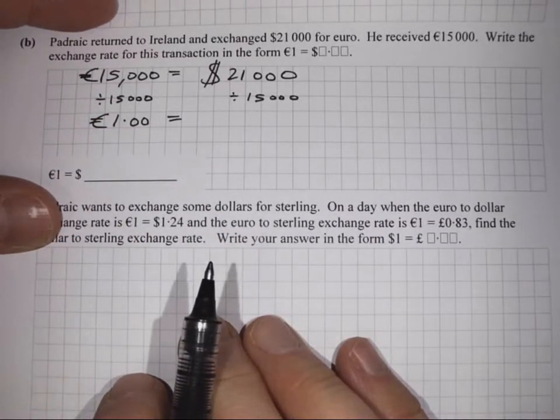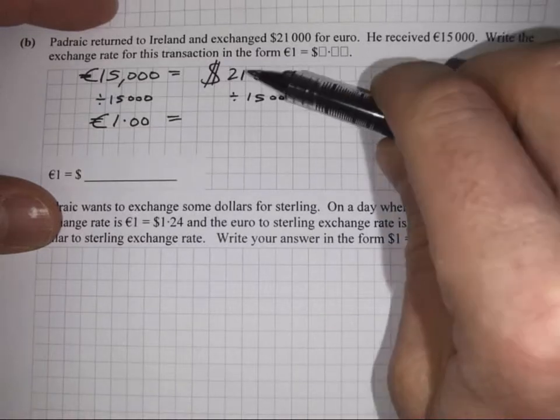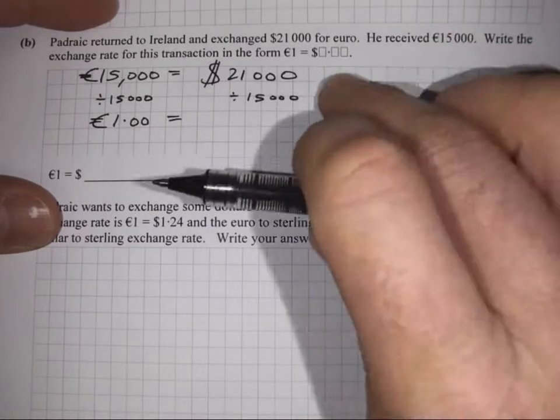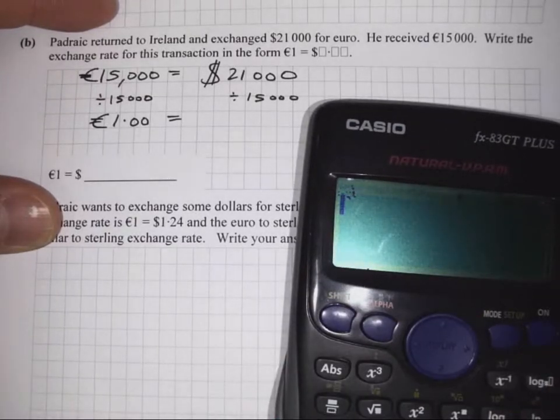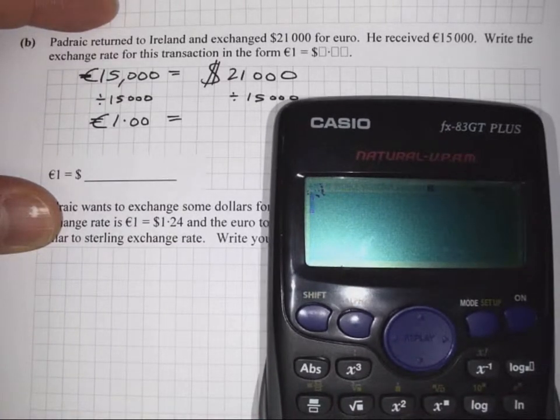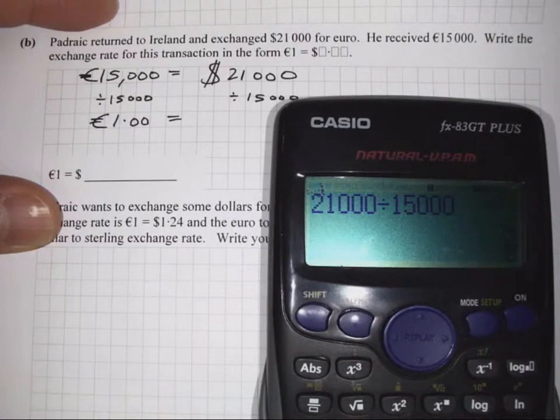And then we'll have to get the calculator out to divide $21,000 by 15,000. So we have 21,000 divided by 15,000, and we get 1.4.